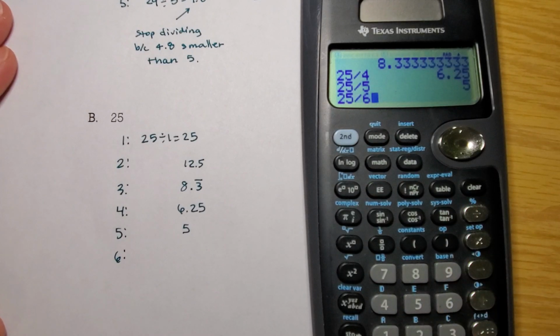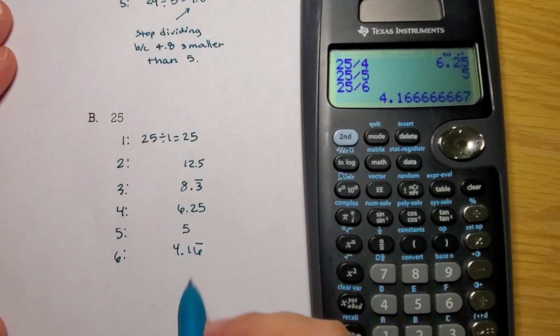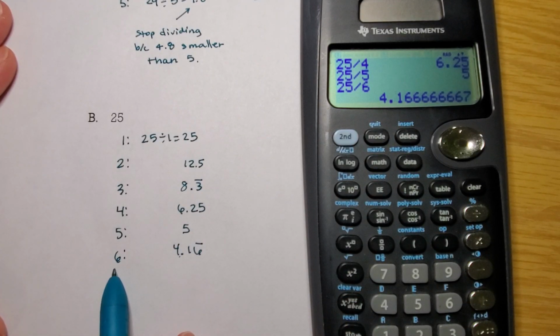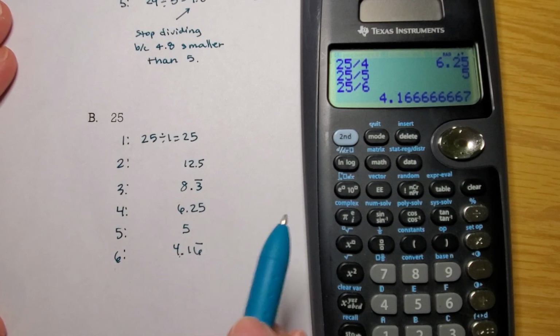25 divided by 6, yeah, 4.16 repeating, and we've now definitely passed the point because 4 is smaller than 6. So really, if you divide by a number and you get the same number, you can stop there. But instead of having to remember 2 rules, you can always remember the 1. No harm in going one spot further if you end up doing that.